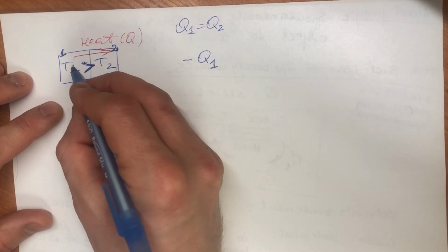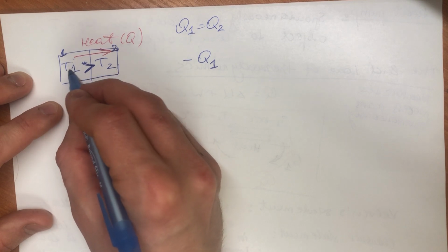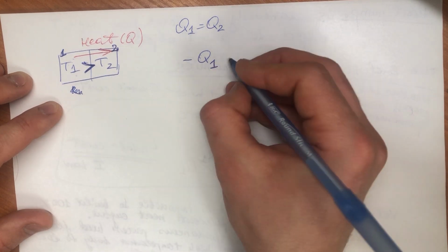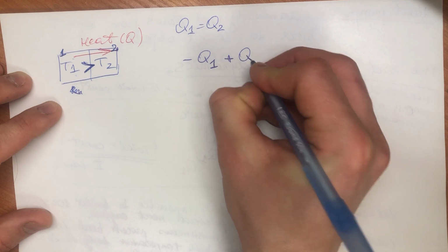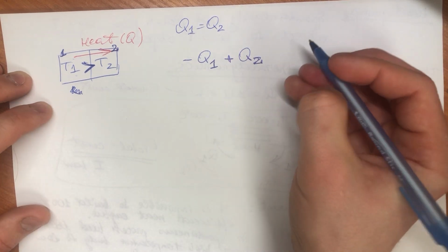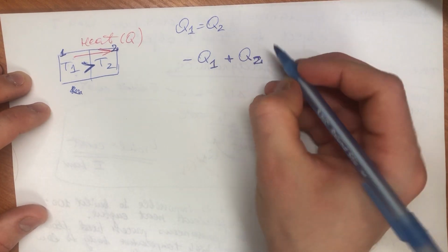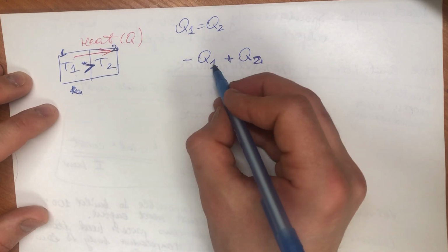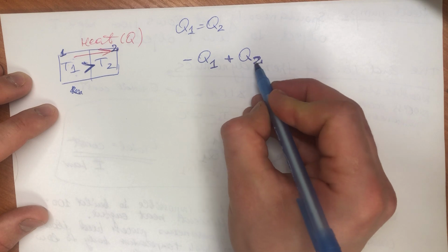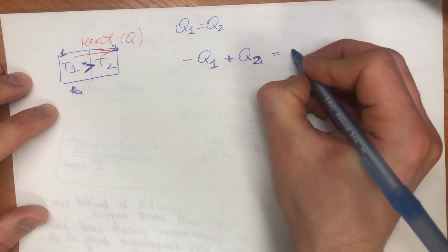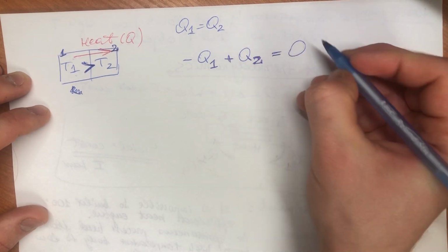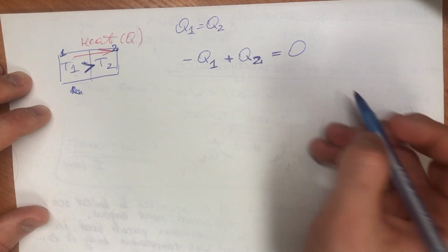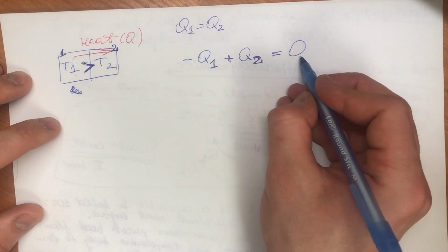So the first part loses Q1 and it goes to Q2. Q2 gains the amount of heat that Q1 has lost, so this should be equal to 0, because Q1 is equal to Q2.